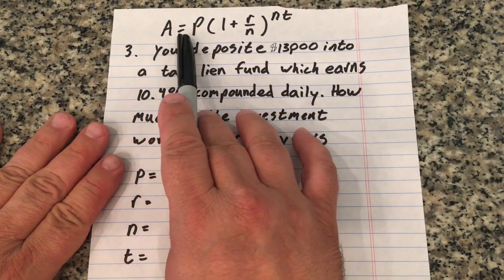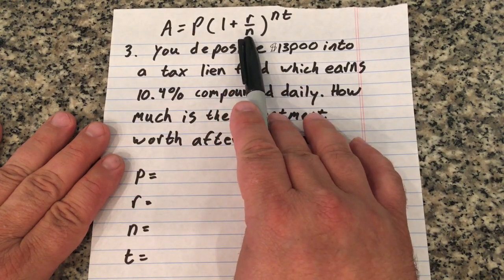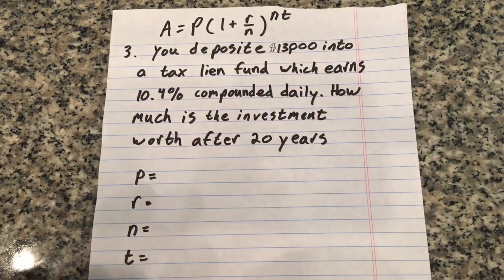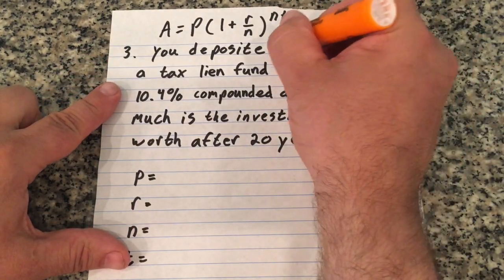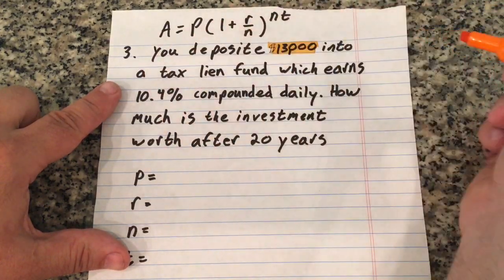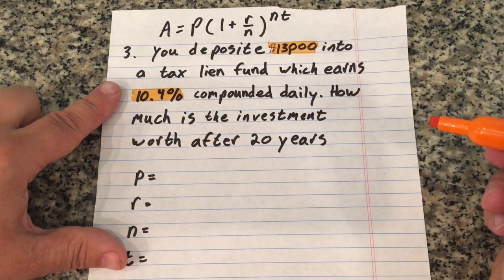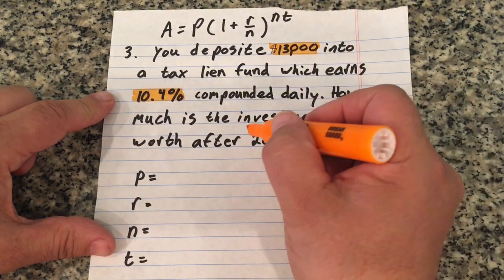Again, we're going to use A equals the principal times 1 plus the rate over the number of compoundings per year, raised to the number of compoundings per year times how many years. So, another $13,000 problem: into a tax lien fund that will earn you about 10% in today's market. Very good fund. How much is the investment worth after 20 years?